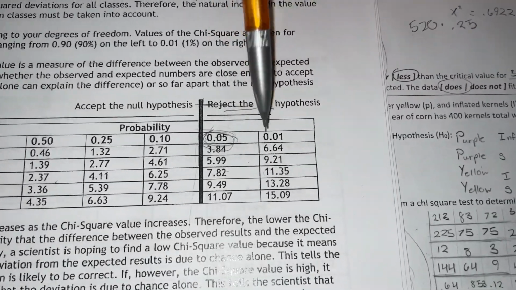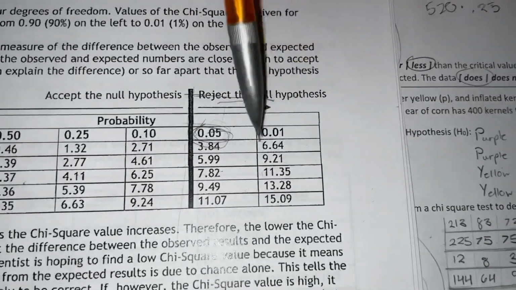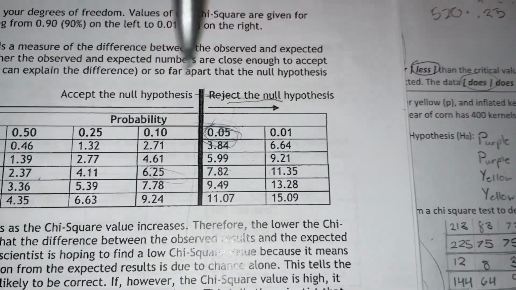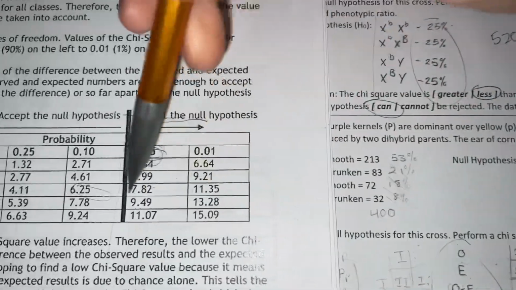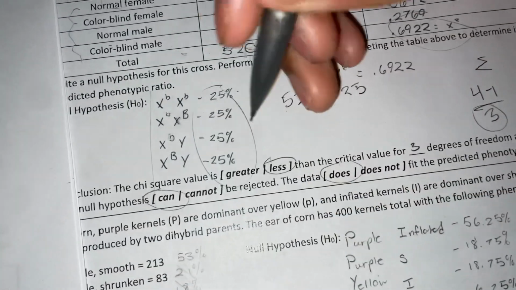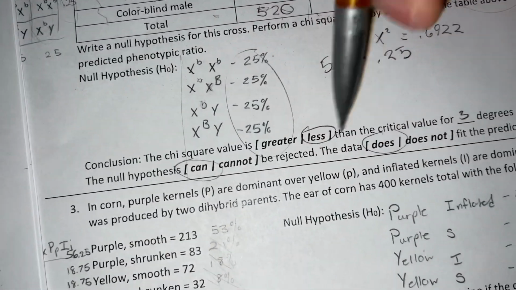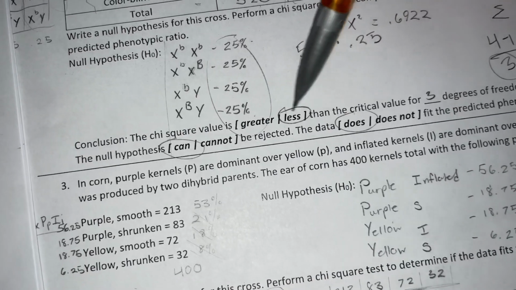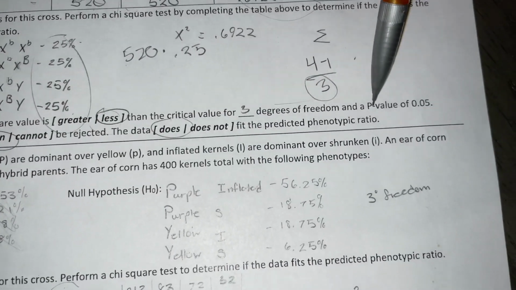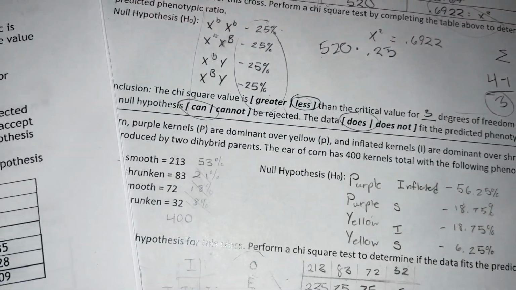If you get something up here, that means it's really rare, and your calculations are off. So you want to get that number, and it accepts the null hypothesis. So you're literally done with the entire question. It's less than the critical value, degrees of freedom of 3, and p-value point whatever.